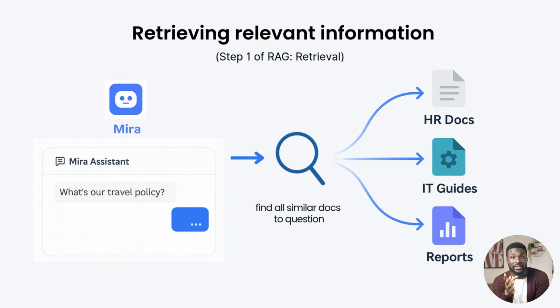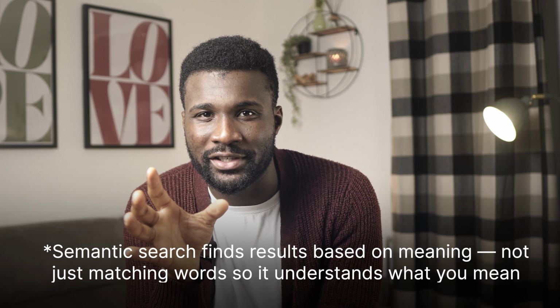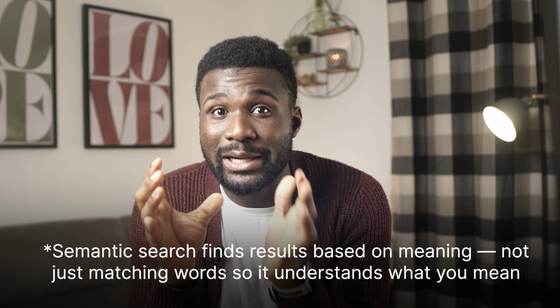Now, to be clear, RAG is not a new tool or language. It's a design pattern. And it essentially combines the stage of retrieving relevant information from your data and generating an answer using that information. So, how does it work conceptually? Let's break it down into a few easy steps. Let's start from the first step, retrieve. When an employee asks a question, the first thing Mira will do in this instance is search all your connected data sources, your HR docs, policies, reports, to find relevant passages. And it doesn't just match based on keywords. It uses something called semantic search that I will explain shortly to find text that's close in meaning.